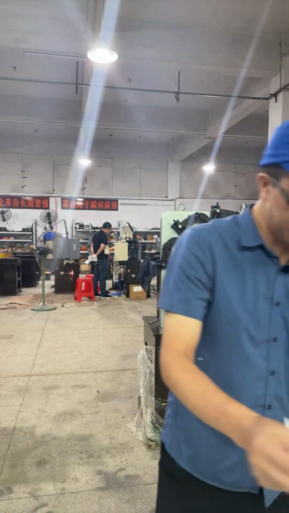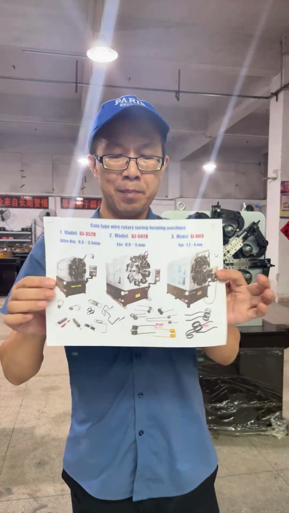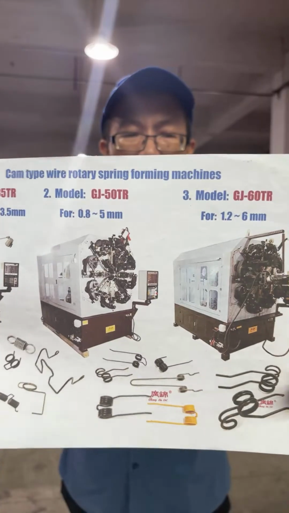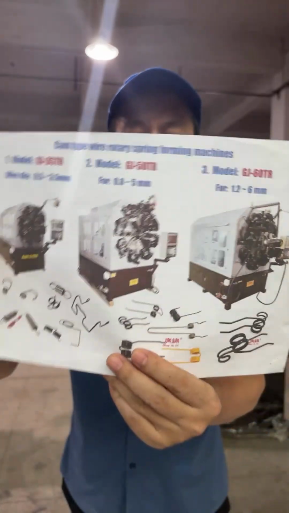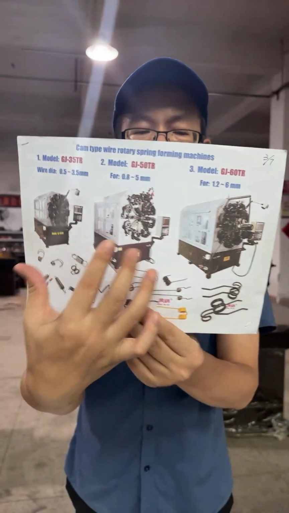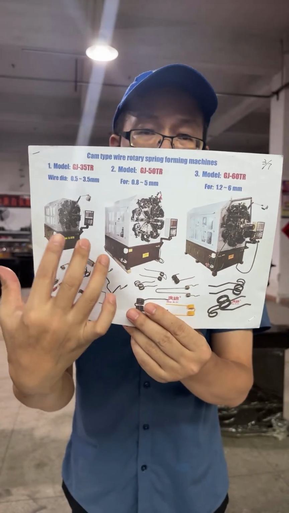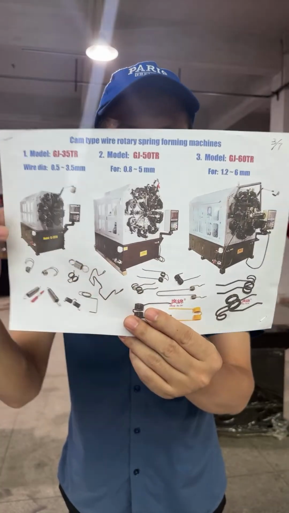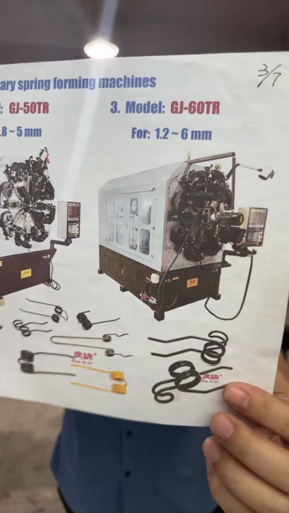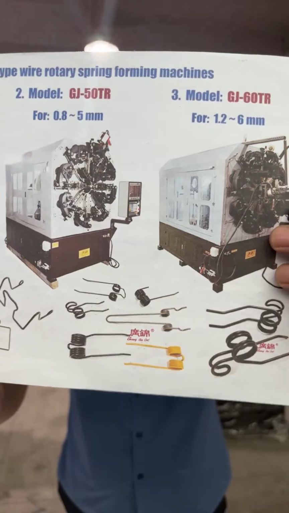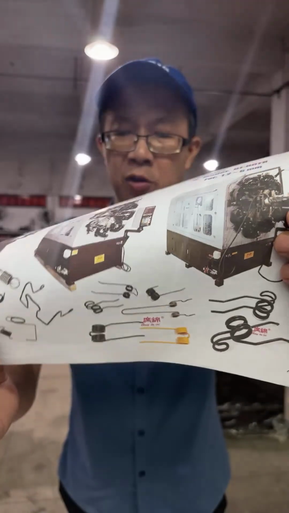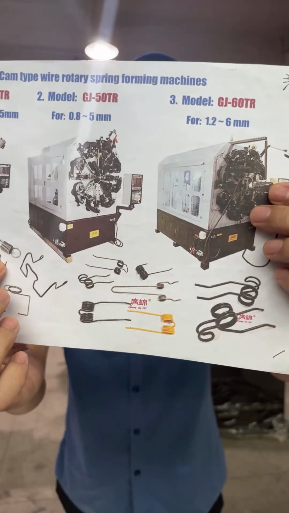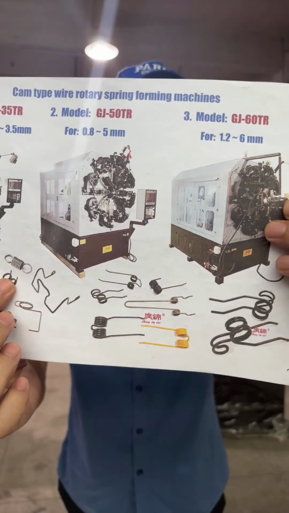Okay, next to show you some of the machines making the extension springs. These 3 models, with wire rotary, 10 base with wire rotary for extension springs, for simple hooks and the center loop extension springs.